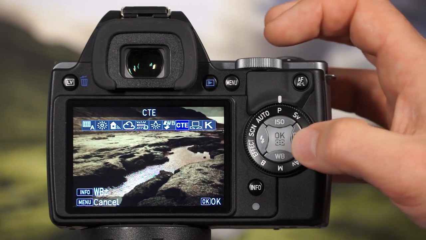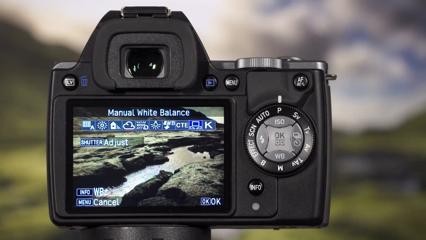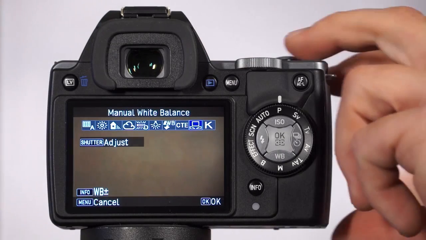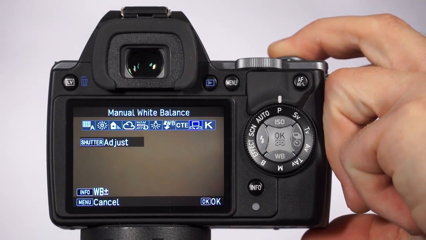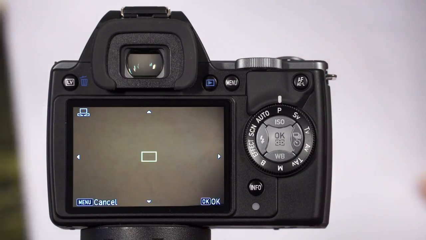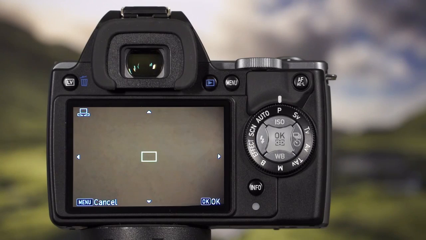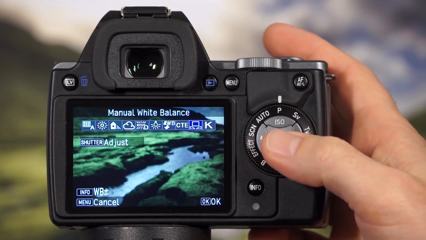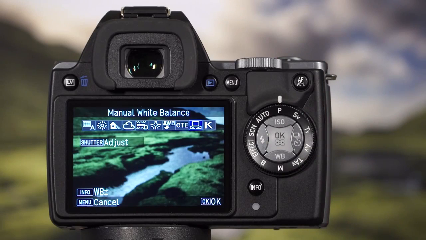The next white balance setting is manual white balance. Use this setting when you want to create a custom white balance setting for a specific light source for the best accuracy. To create a custom white balance setting, make sure that the manual white balance is selected for the white balance setting. Then, fill the frame with a white object and press the shutter button completely. Press OK to save the white balance reading as your custom white balance, or press the menu button to cancel.